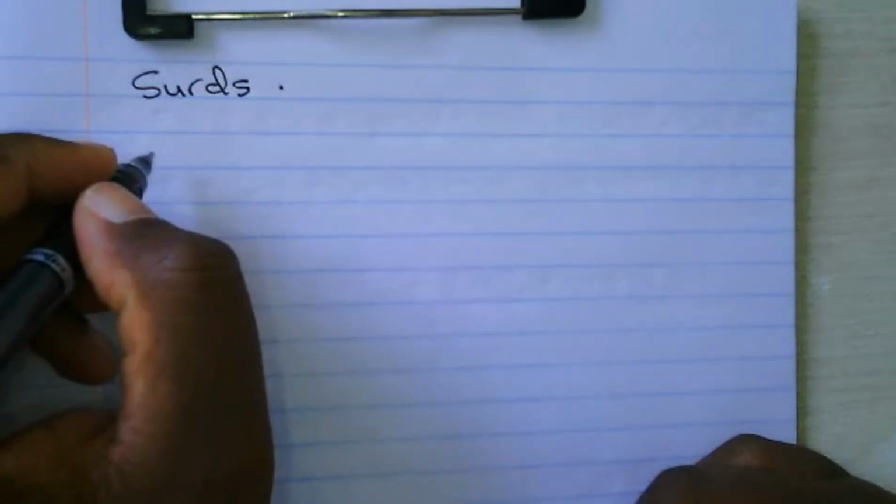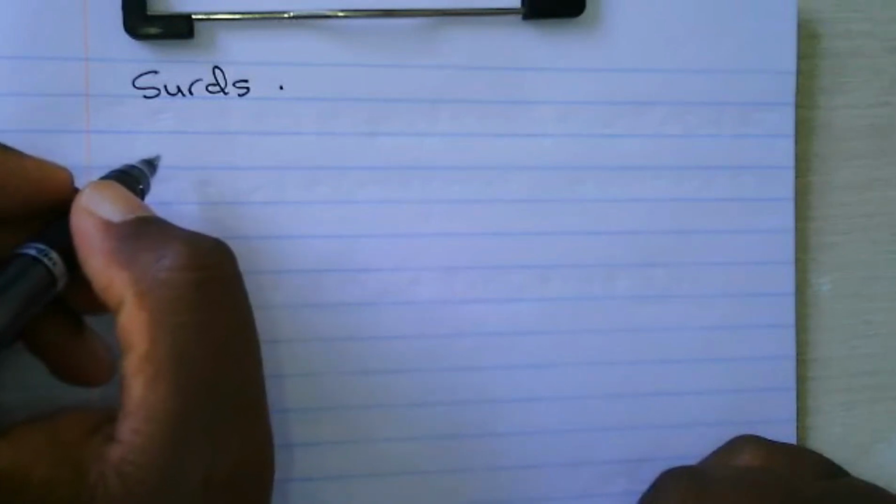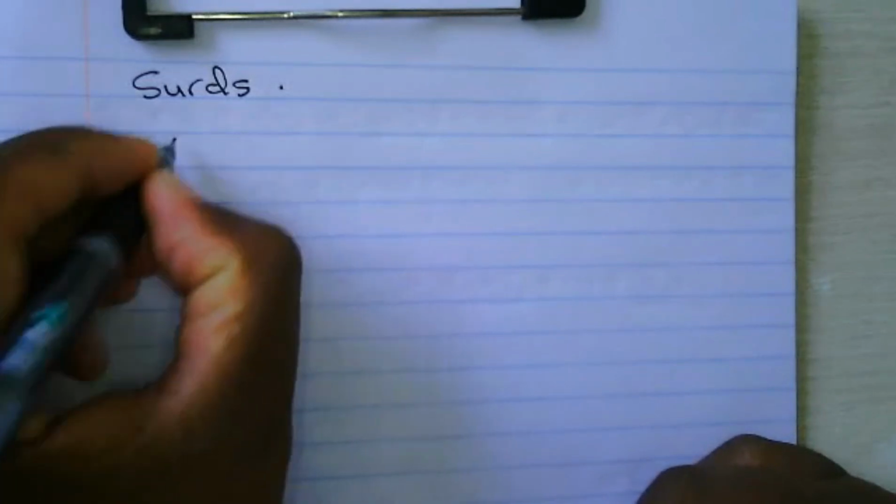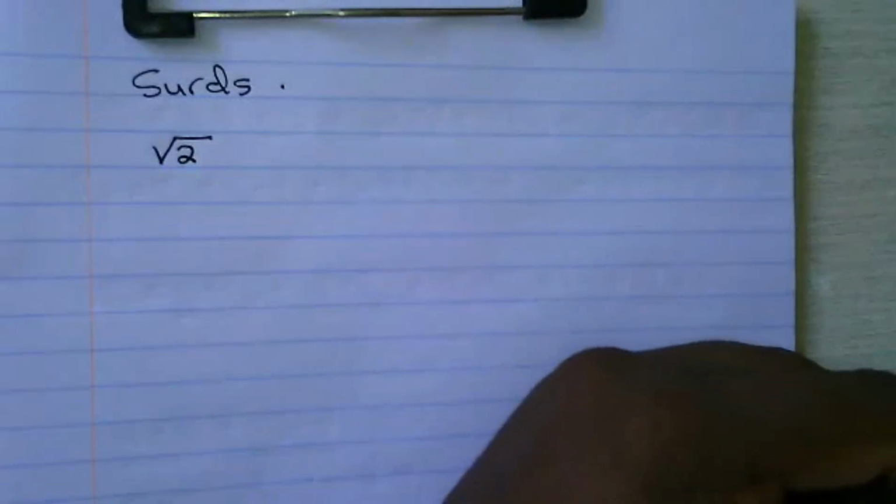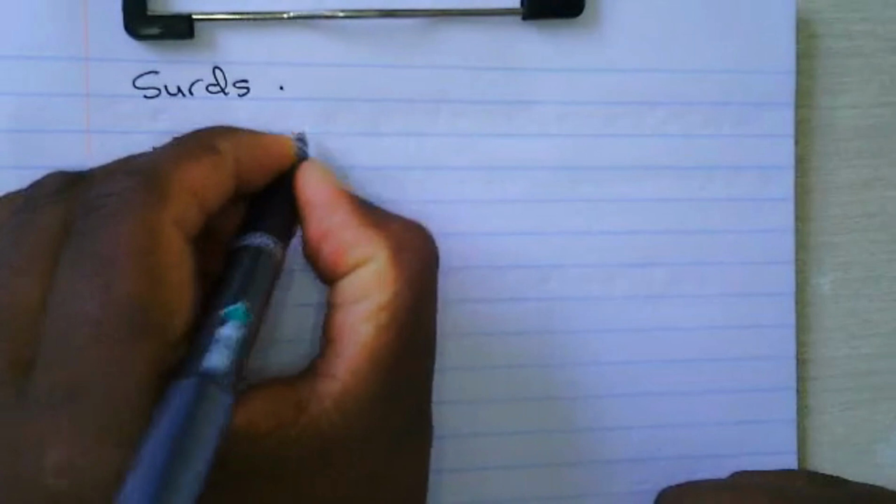Grade 11 surds. The first thing is, when a root is irrational, it is referred to as a surd. In other words, a surd is a root of a number that cannot be determined exactly, or that cannot be simplified. For example, the square root of 2, this is a surd.